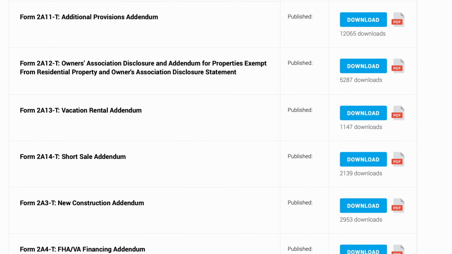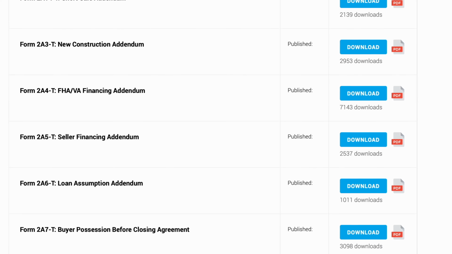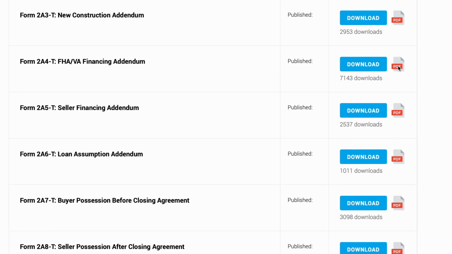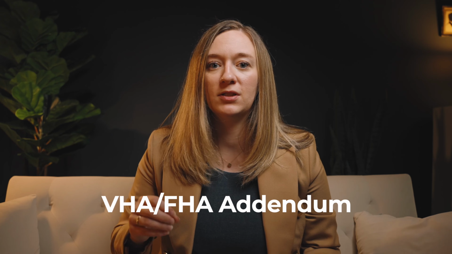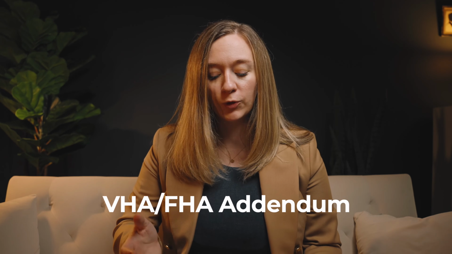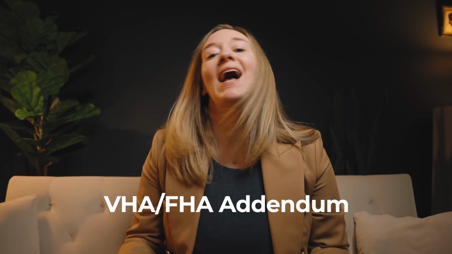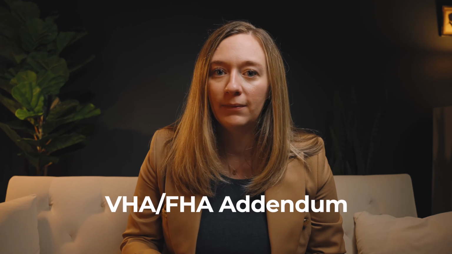I have some examples of common addendums that are used in North Carolina to the standard offer to purchase. And because they're so common, the North Carolina Bar Association and the North Carolina Association of Realtors have already made these forms. So they're kind of handy at a real estate agent's disposal to use with the contract. So for example, if you have an FHA or VA financing addendum, so if there are special conditions around those types of loans, there's a form that you can already use. So you're adding new terms because it's already not part of the main contract.